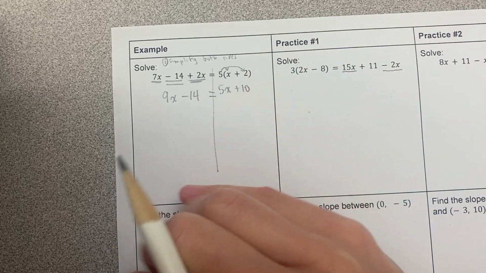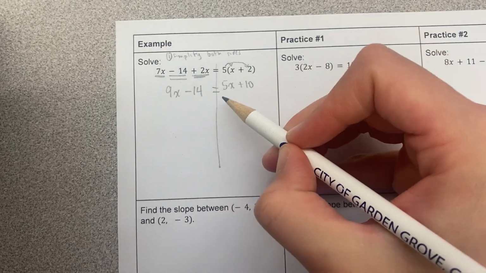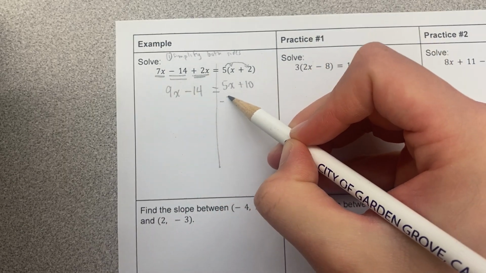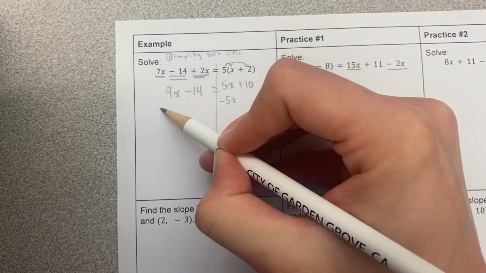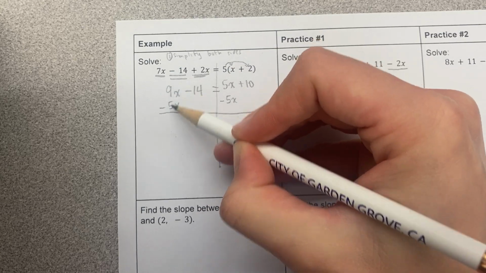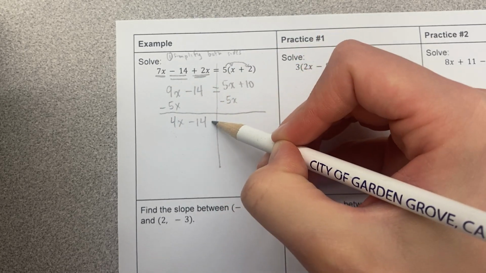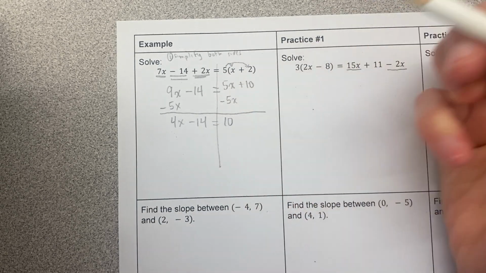So what I want to do is get all the x's to one side first. So right here, I could choose to do minus 9x, or I could choose to do minus 5x. Either way, I'll end up with all the variables on one side. I'm going to go ahead and subtract 5x from both sides. Okay, then look, I'm doing the math. Straight down, 4x, straight down, minus 14, straight down, 10.